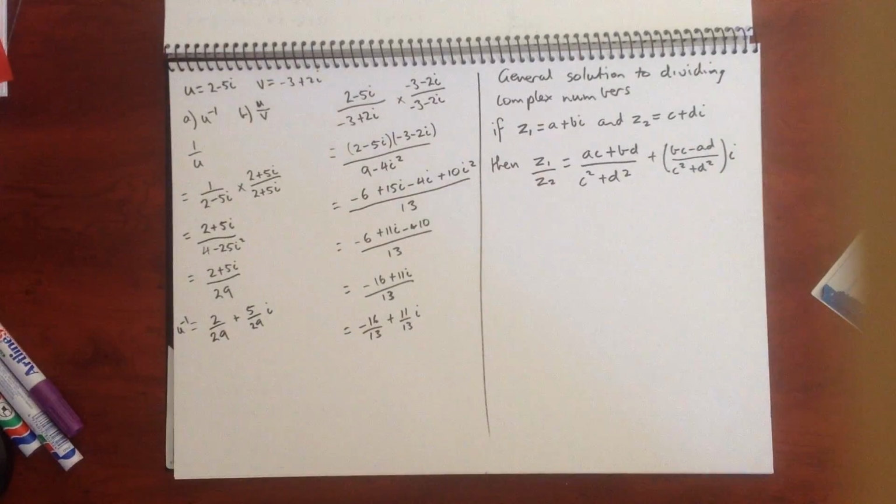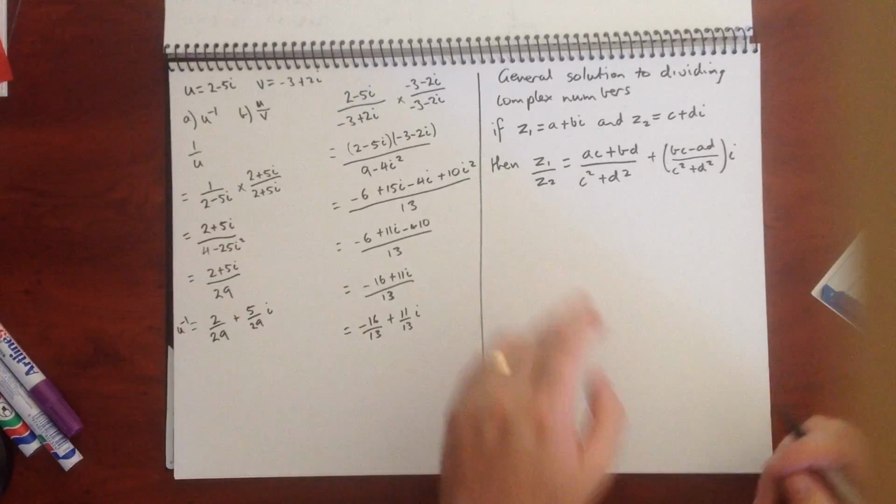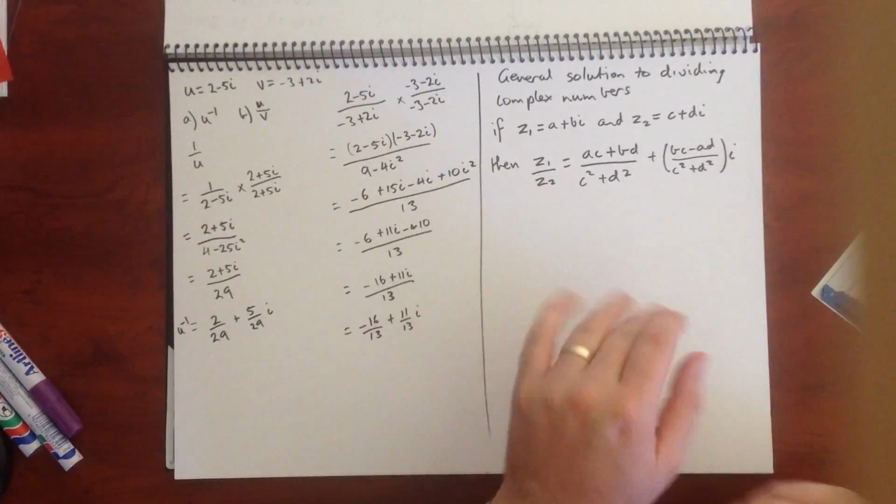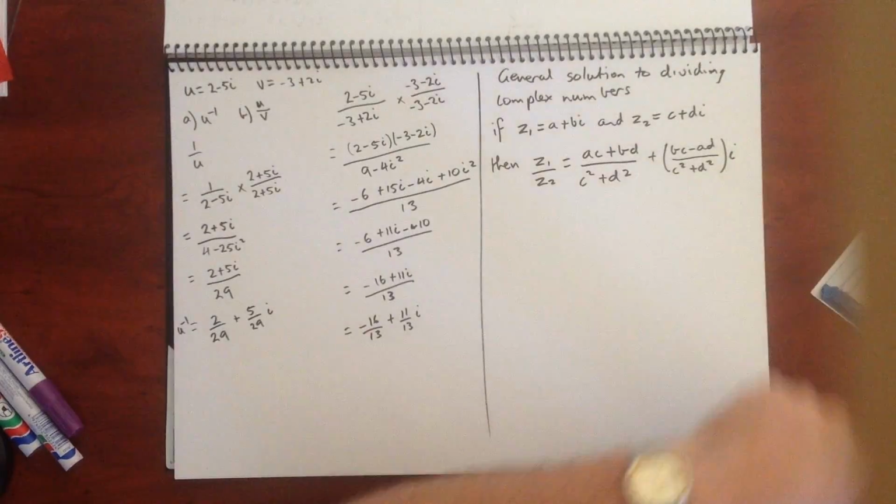So, equality of complex numbers. Two complex numbers are equal if and only if their real parts and their imaginary parts are both equal. This makes a lot of sense. We can't say that two things are equal just if the real part is the same or just if the imaginary part is the same. Both of them have to be the same.